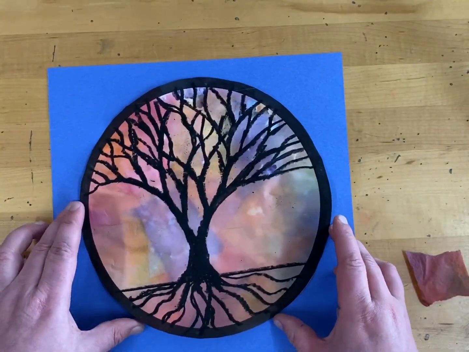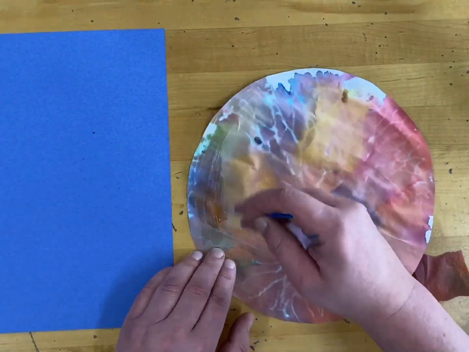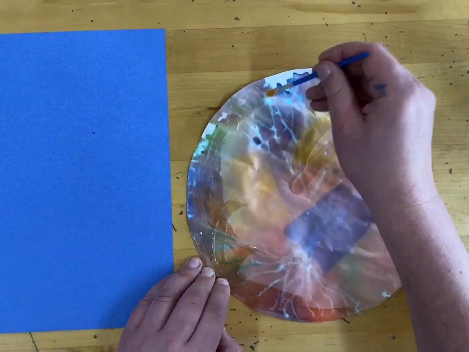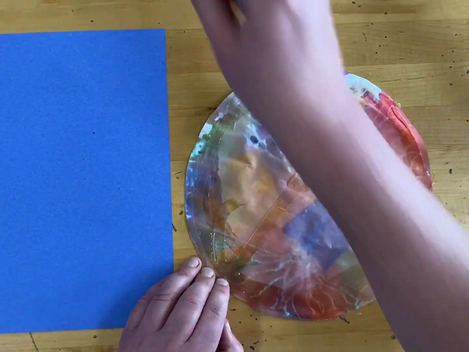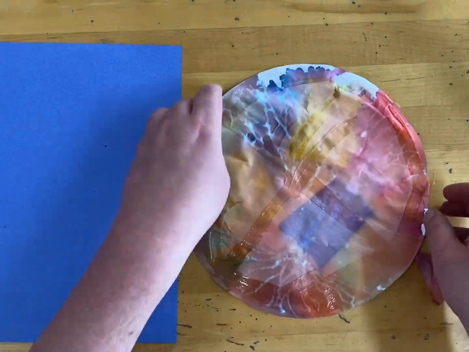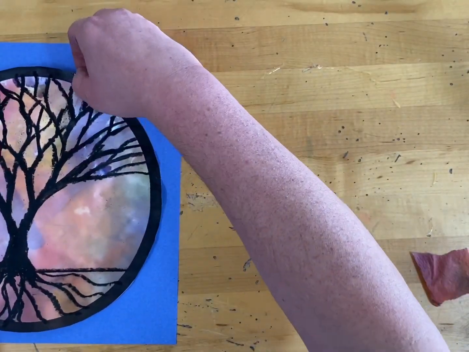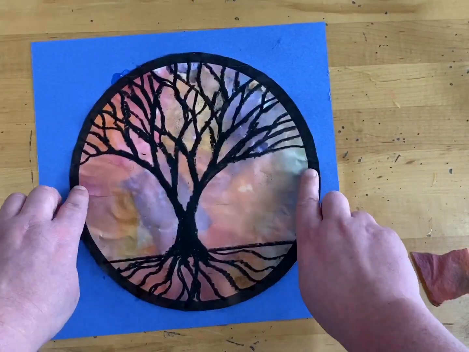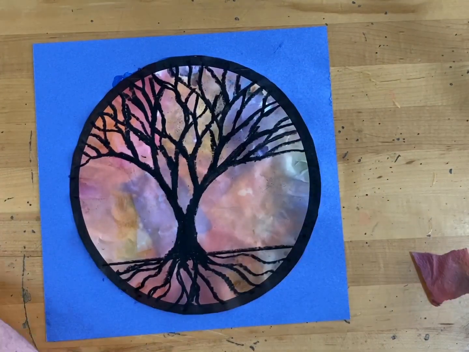Now I'm going to use some glue or a glue stick, and I'm going to glue it to a background. I will have some squares cut if you are in class, but any kind of background will work. If you don't have one, the circle looks really nice too. Try to center it as best you can. And there you go. I really hope you like making these.